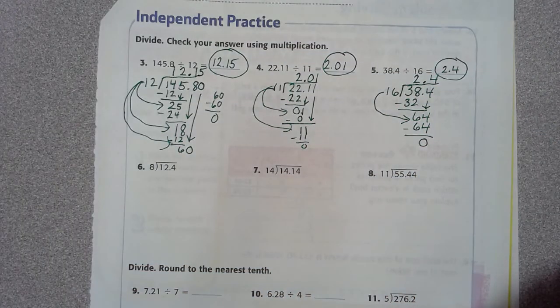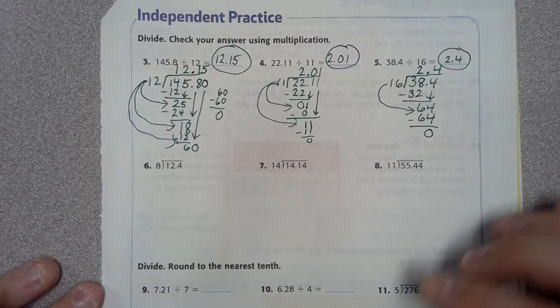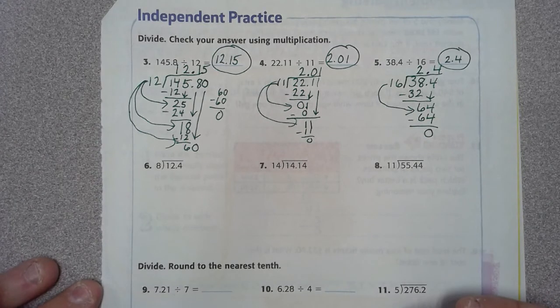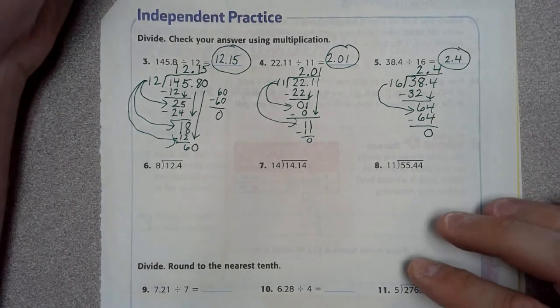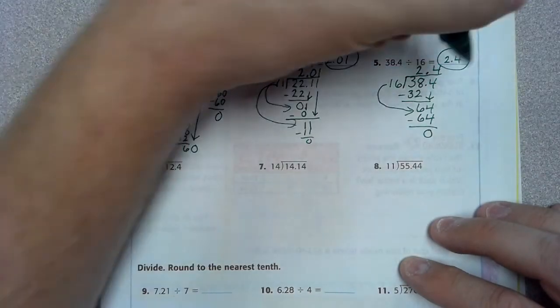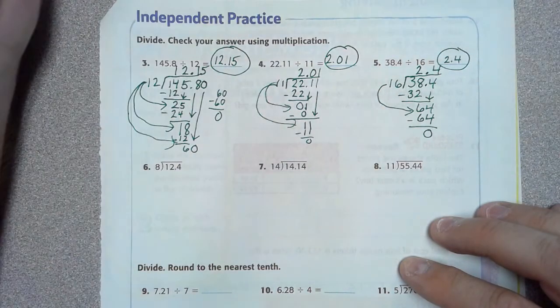The division is exactly the same, guys. Exactly the same as when we did the whole numbers. The only thing that is different is we take the decimal and we put it up here. We just take the decimal, put it up there.